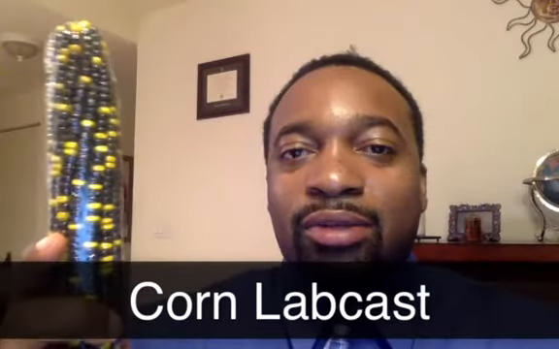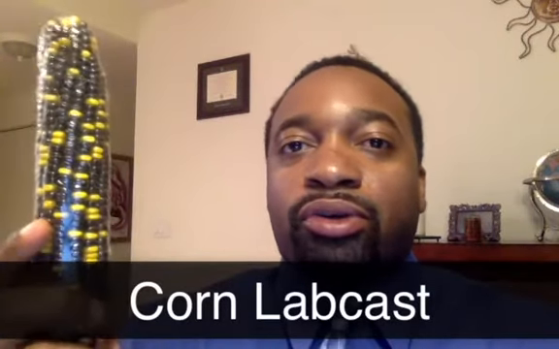Hey gang, you might be wondering why I'm holding this corn on the cob. We are performing the corn lab this week, and we're looking at the genetics of the color of corn. If you look closely, you can see that there's yellow and sort of this purplish color, and you may or may not know that in corn, these individual kernels here are actually individual offspring.